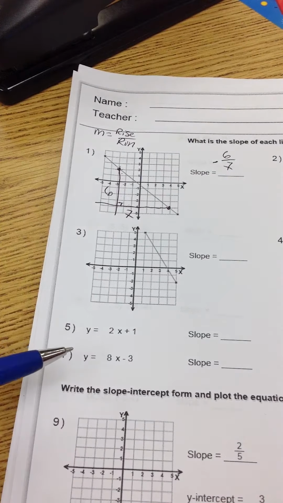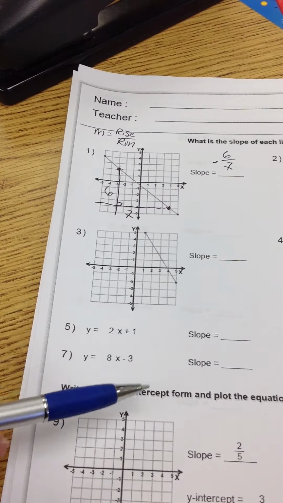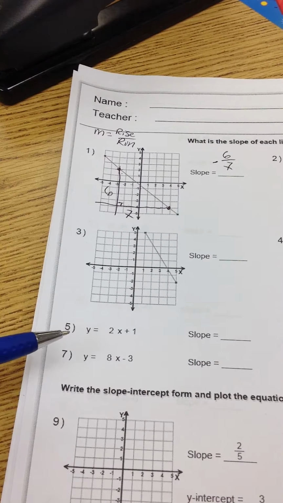Down here at the bottom, this is saying, okay, here's the equation of a line. What is the slope here? We're going to come back to this in a later video, so you can skip 5 through 10 here until after that video.